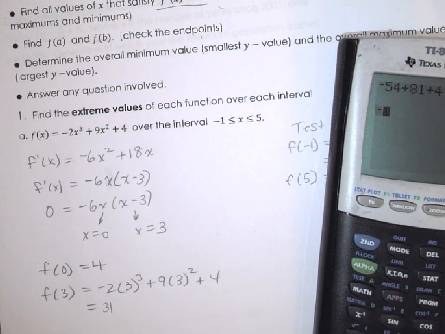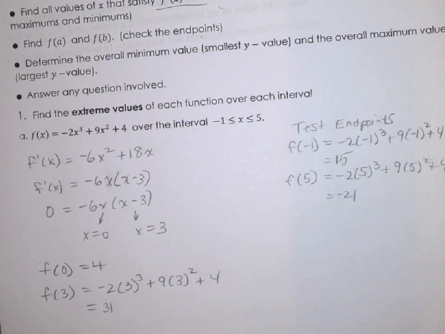It's going to be -27 times 2 plus 81 plus 4. Yep, 31.